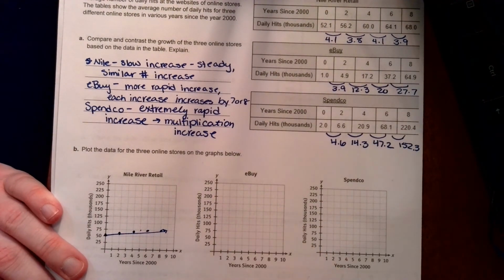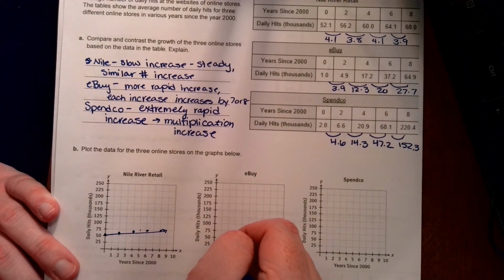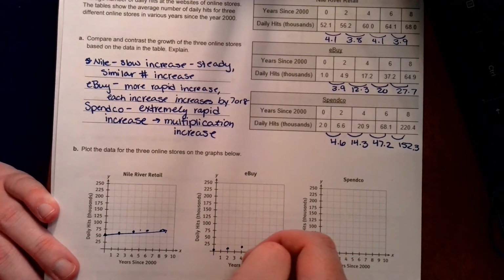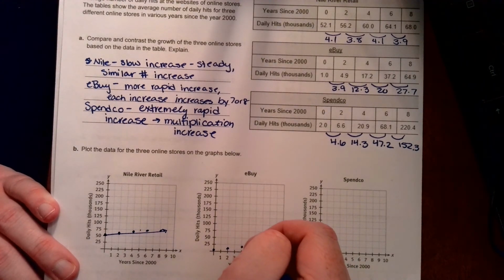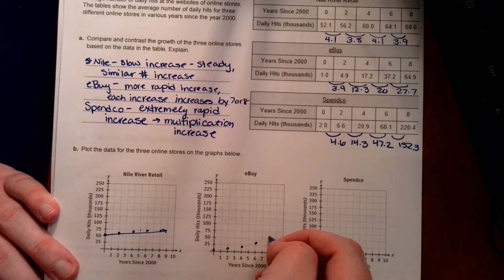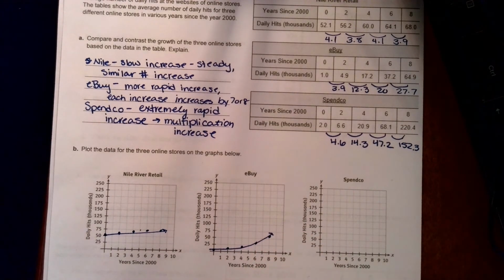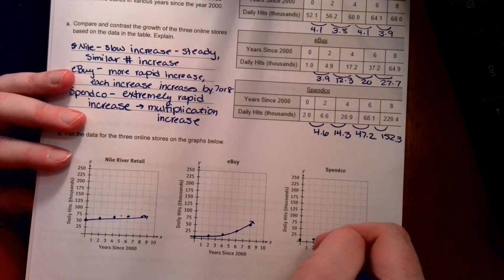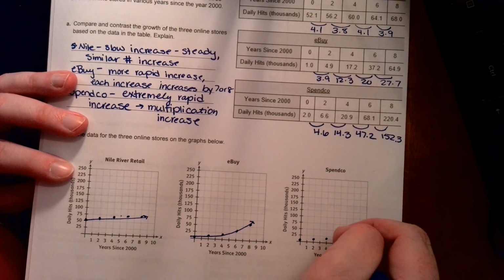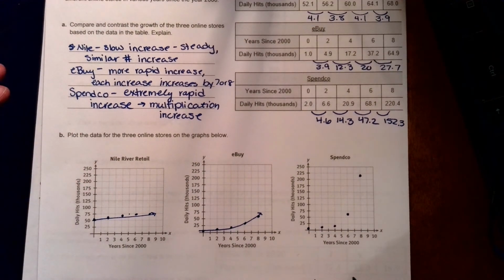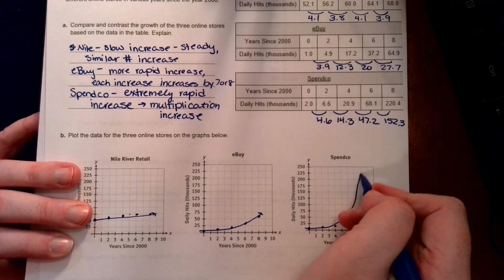Okay, eBuy. At year 0, we had 1. At year 2, we had 4.9. At year 4, we had 17.2. At year 6, we had 37.2. And at year 8, we had 64.9. Okay, and then at Spendco, at year 0, we had 2. At year 2, we had 6.6. At year 4, we had 20.9. At year 6, we had 68.1. And then at year 8, we jumped all the way up to 220.4.